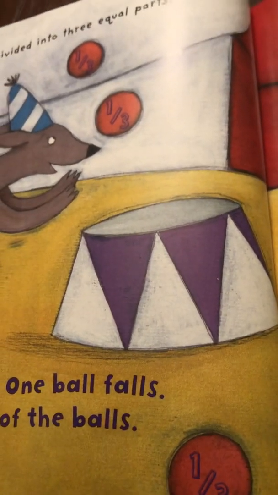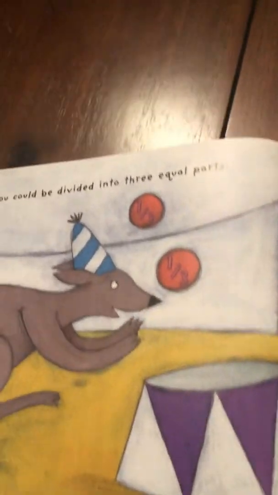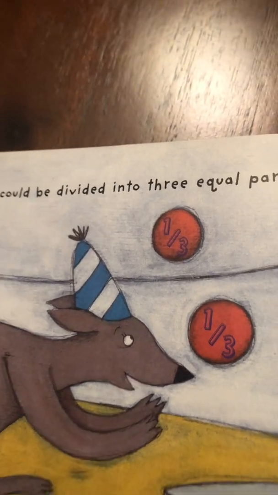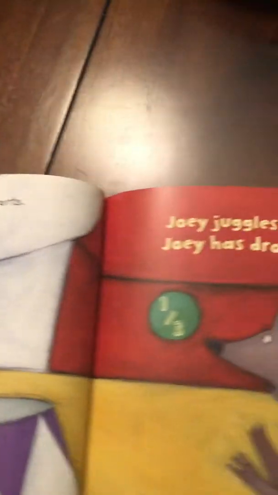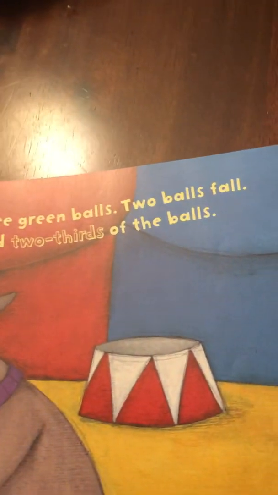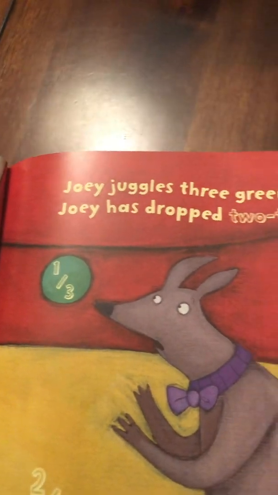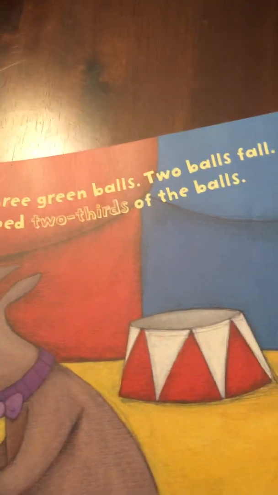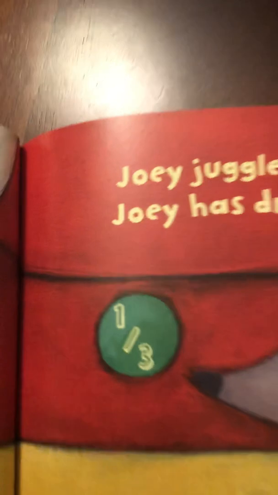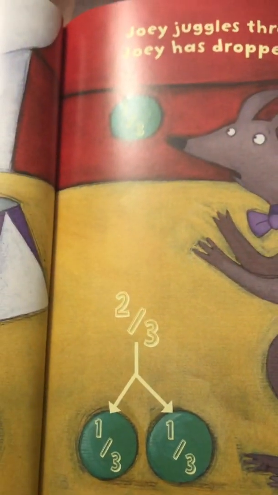Jenny has how many balls left? 2/3. 1/3 plus 1/3 equals 2/3. Joey juggles 3 green balls. 2 balls fall. Joey has dropped 2/3 of the balls. How many balls does Joey have left? 1/3. 2/3 plus 1/3 equals 3/3.